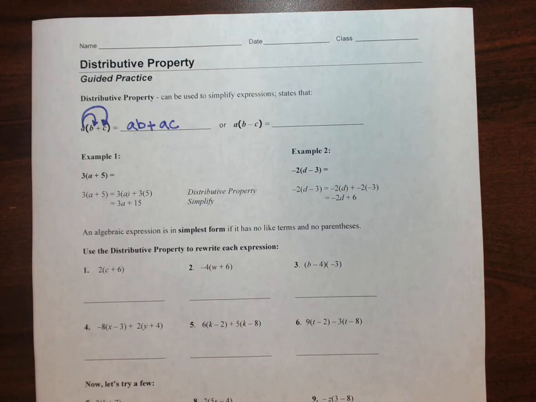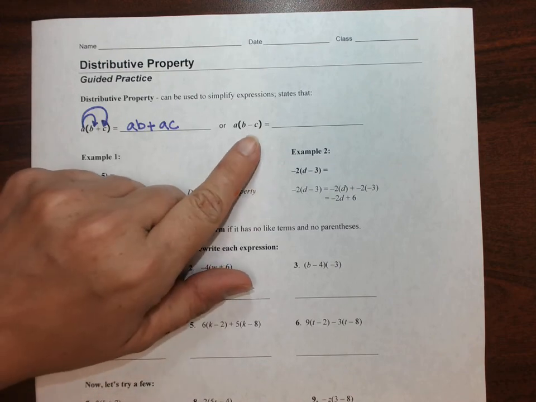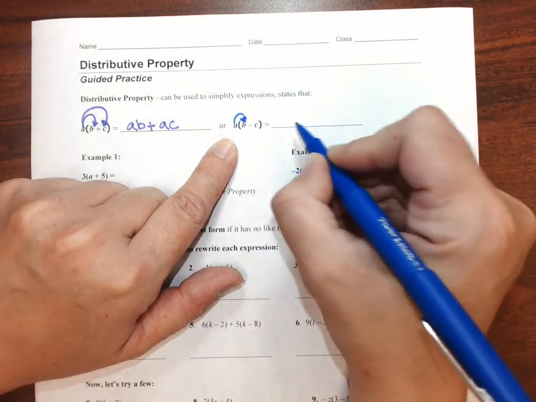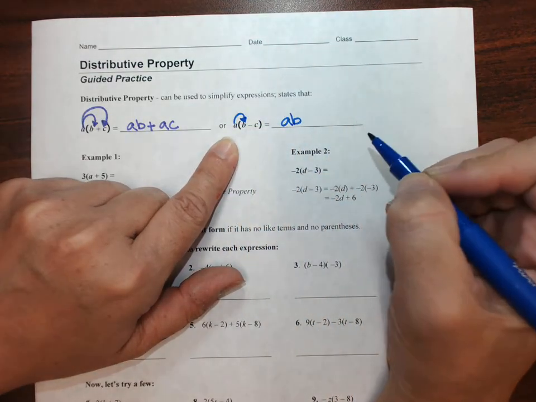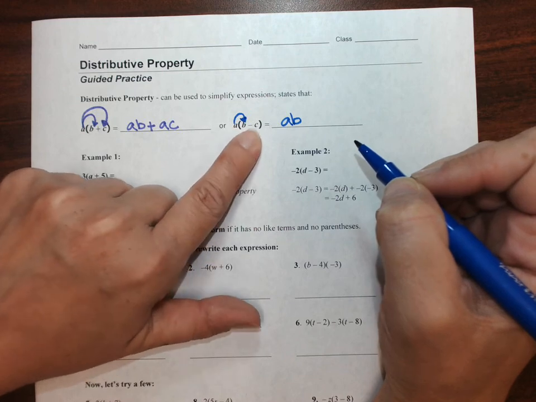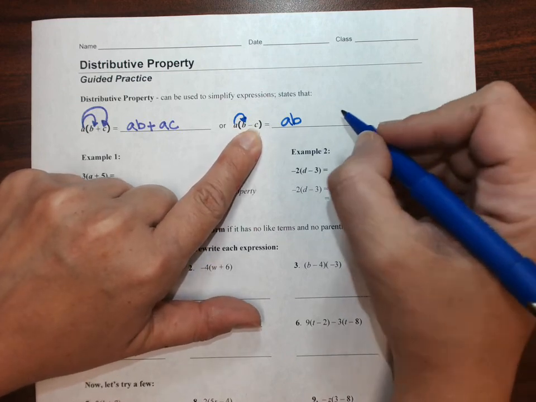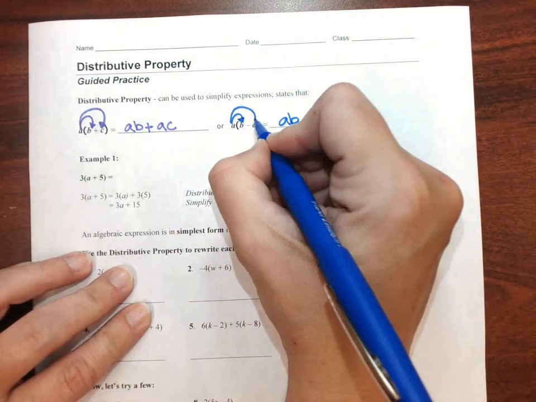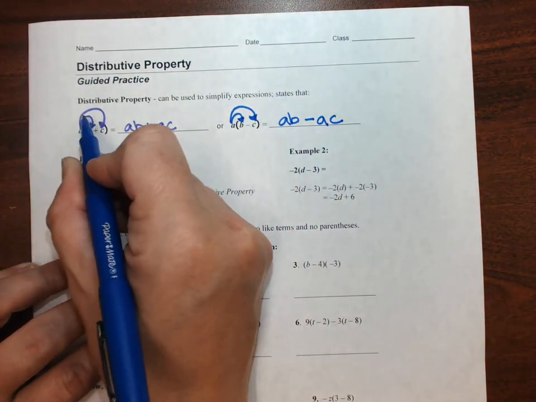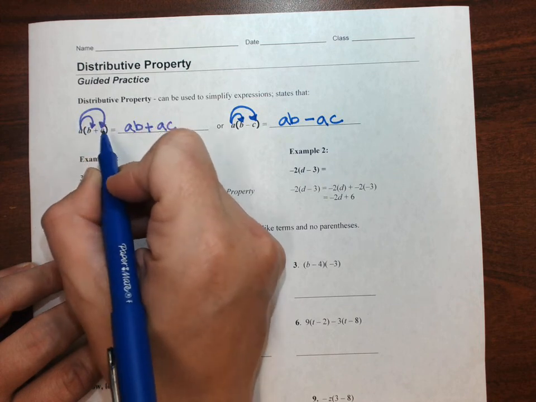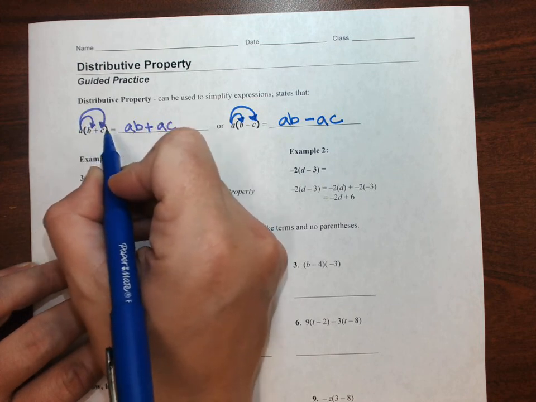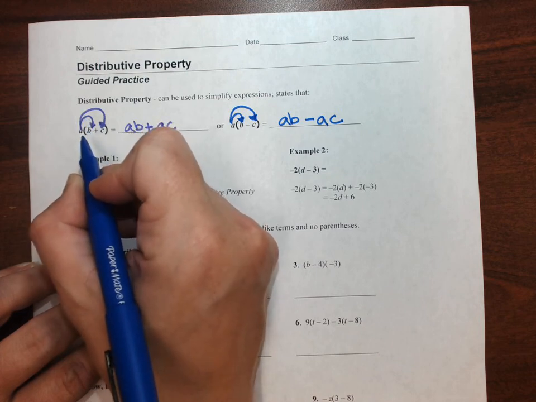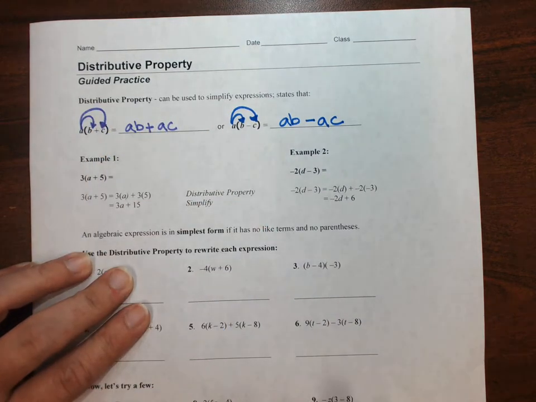Okay, so over here, the only thing that's different is that it's a subtraction sign, so we say A times B, same thing, is AB. A times a negative C is a negative AC. So we're distributing the outside to the inside term. See how there's two terms on the inside? So we take the outside to the first term, the outside to the second term.